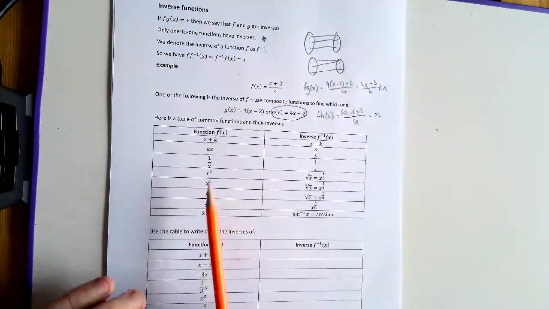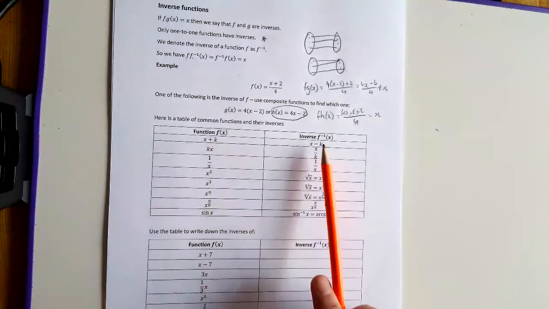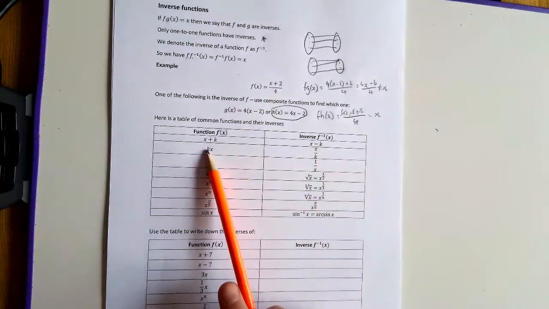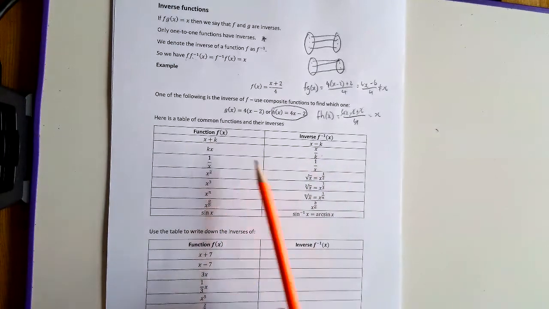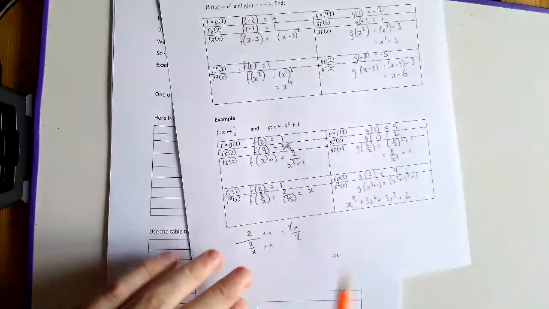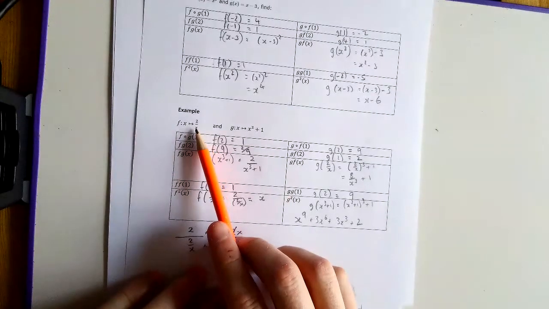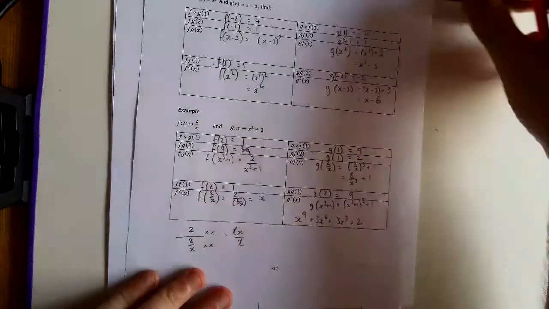So here's the list of common functions and their inverses. So x add k, the inverse of that is take away k. Times by k, the inverse is divide by k. Reciprocal, the inverse is reciprocal, and we saw that here, look, with 2 over x. When I do it twice, I get back to x. So that means it's its own inverse, just like 1 over x.